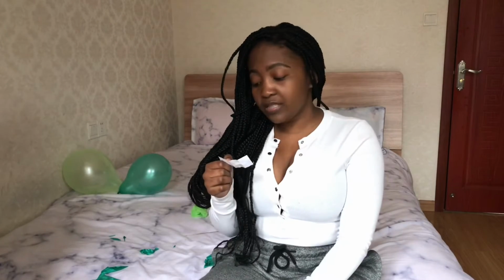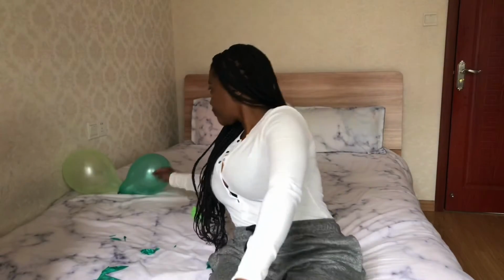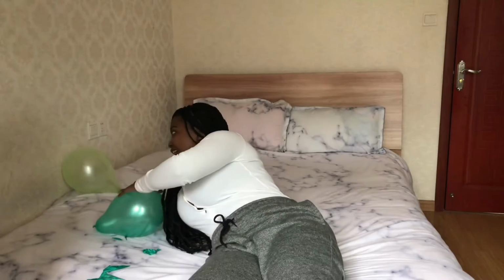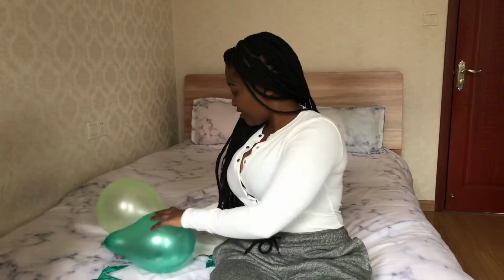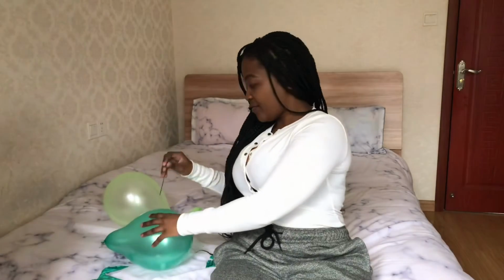Next one reads, have you used FNB as a broker? No, I haven't. The only financial intermediary that I've been using is Easy Equities. So I haven't really used any commercial bank in South Africa as my broker, but if I do, I will let you guys know. Okay. All right, 2 more and we're done.